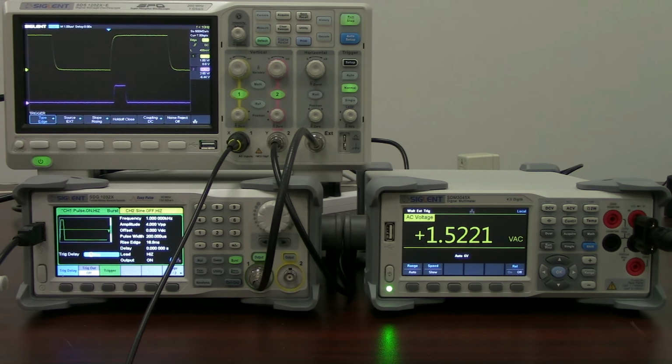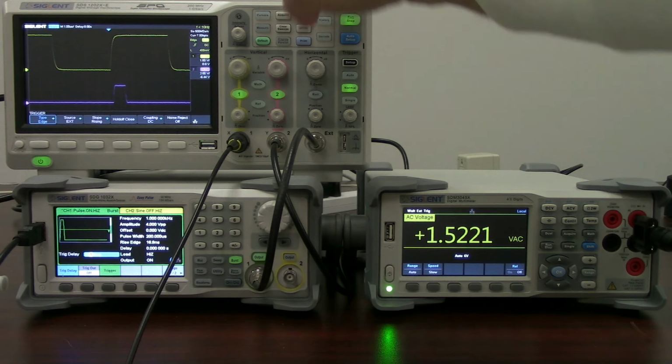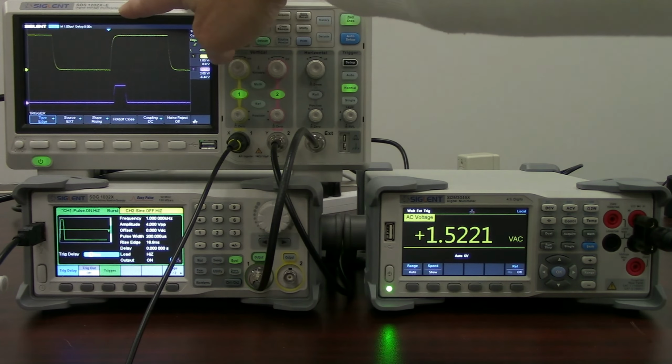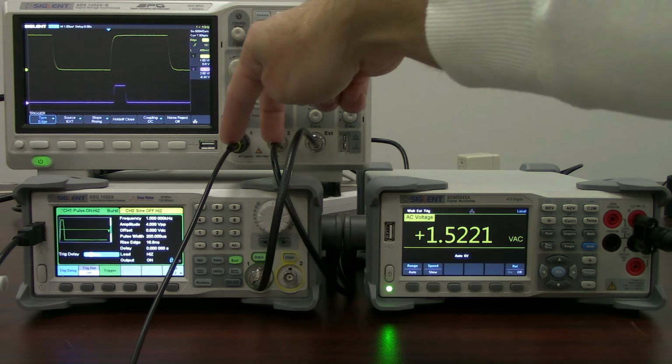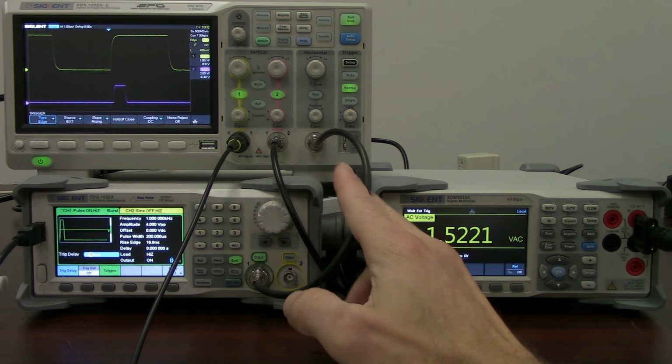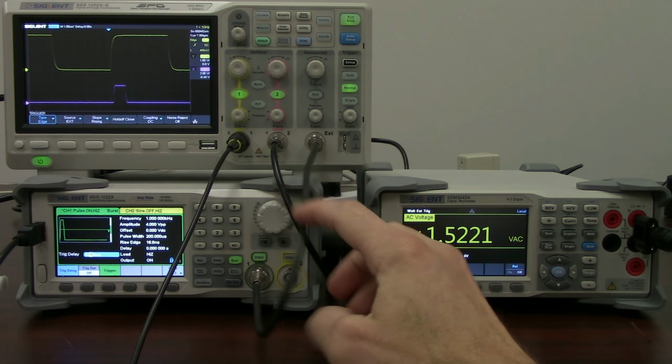Today I'm going to be showing you how to use an oscilloscope as a trigger discriminator and how to use it to synchronize external triggers to other measurement instrumentation. In this particular example, I'm going to use the SIGLENT SDS1202X-E oscilloscope. That is a 2-channel oscilloscope with an external trigger input.